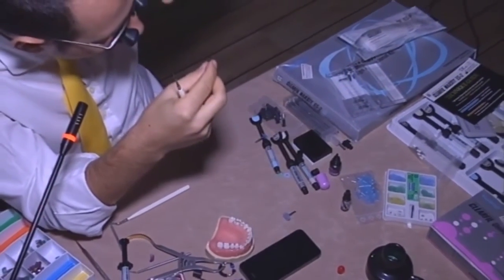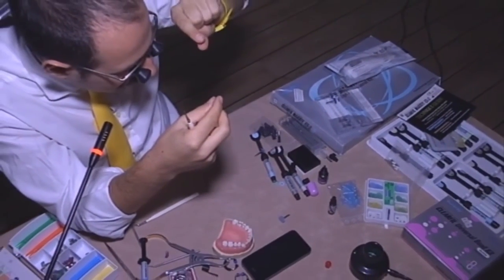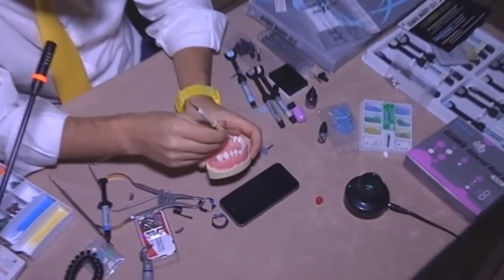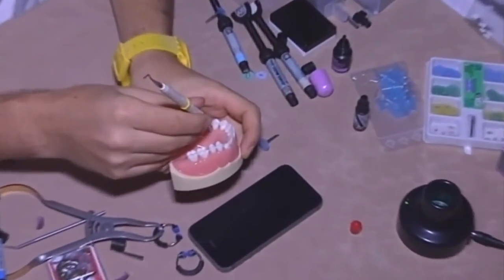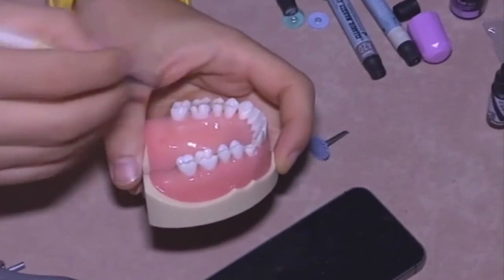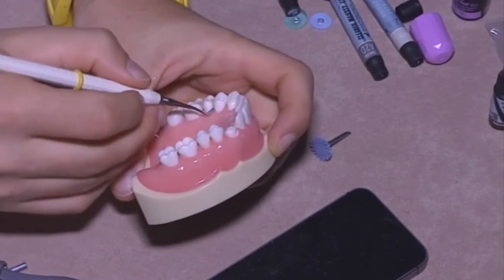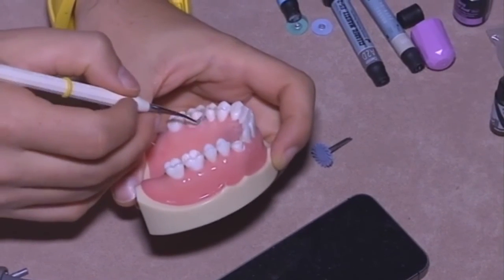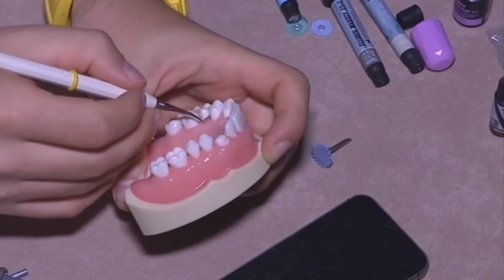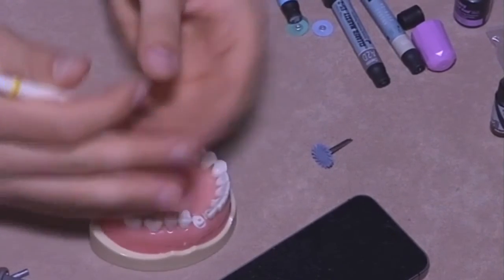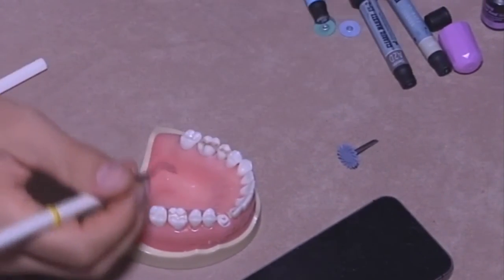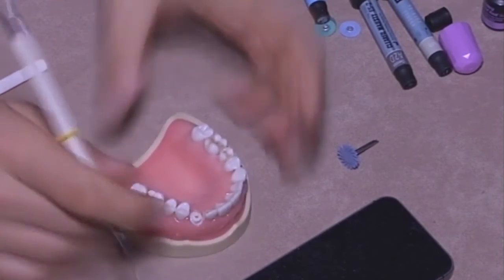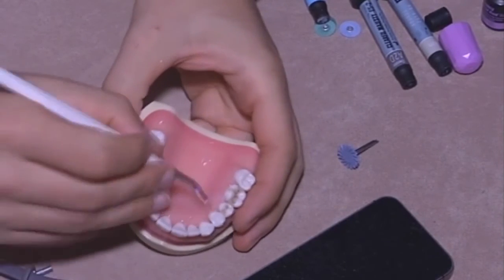So I have thinner interproximal strips that can pass easily down the proximal contact in order to remove eventual excess of composite here and here. Another tool you can use to remove the excess here is the scalpel. The number 12 scalpel, which is a round shape, and you cut there and you remove the excess there.